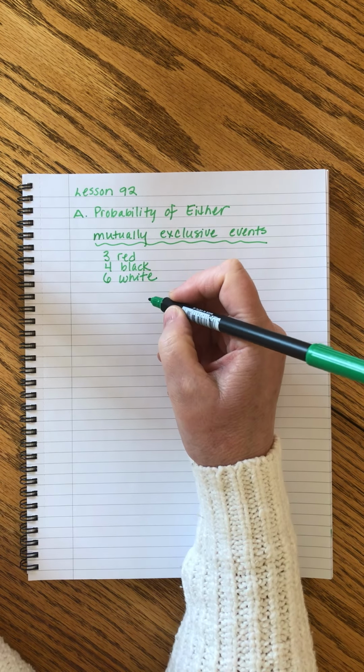Okay? That's the formula. The formula is more complicated than the actual idea. We're going to do a couple examples that will help us. But this is the formula. The probability of the union of A and B is the probability of A plus the probability of B minus the probability of A intersected with B. What? Okay, let's do another example. The examples make it more clear.